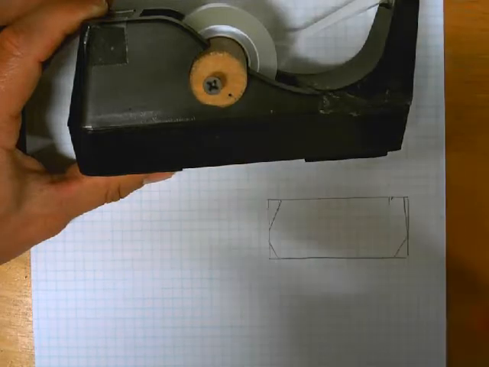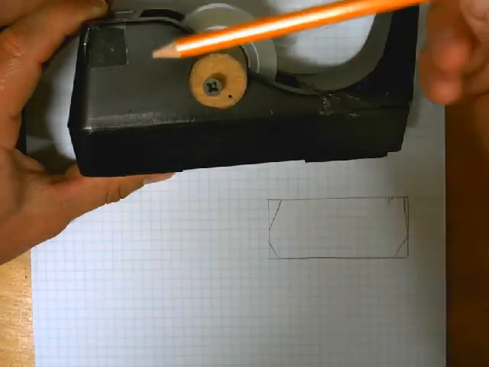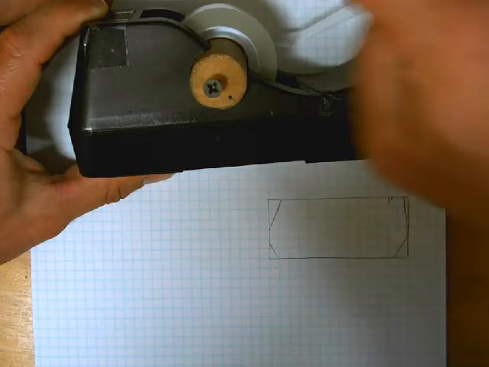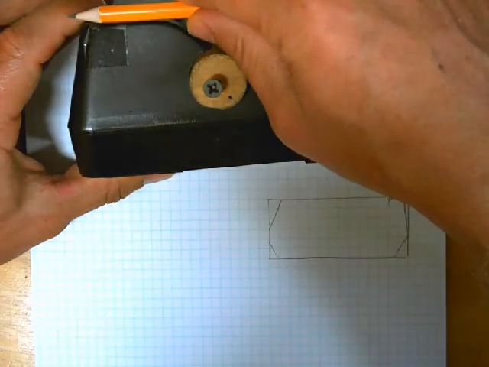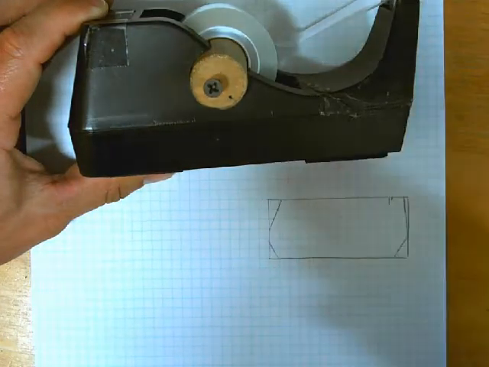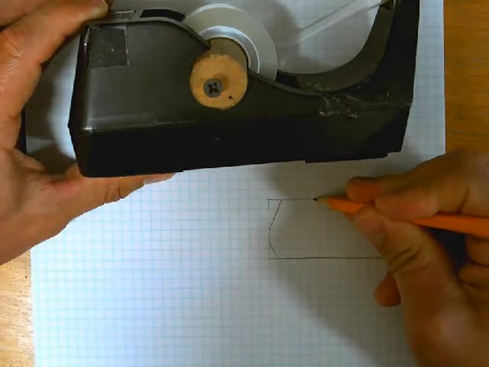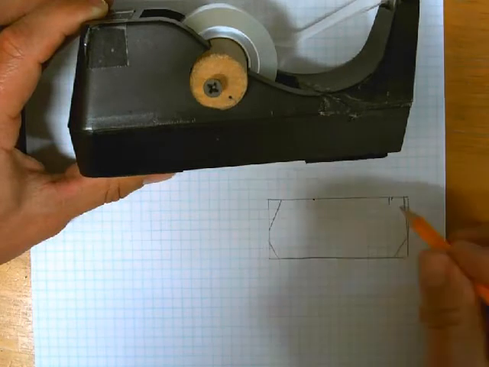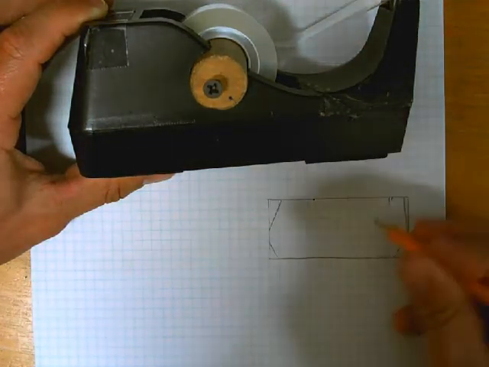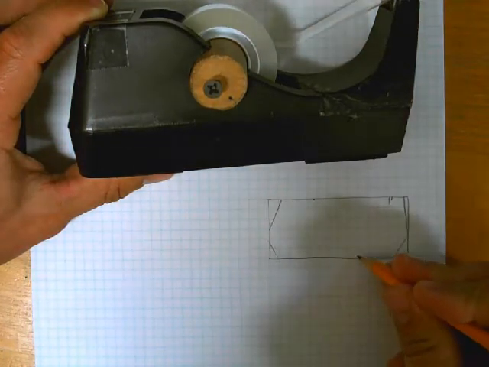Okay, and then to keep it proportional, sometimes you can use, again, I'm using graph paper, which makes it nice, but you kind of see how far over you can go. It keeps it proportional with the overall length. Same thing with the height. Okay, this is about halfway.